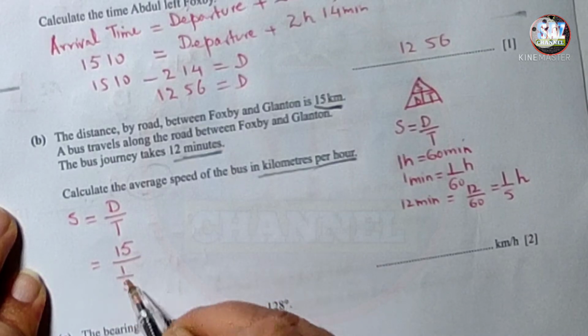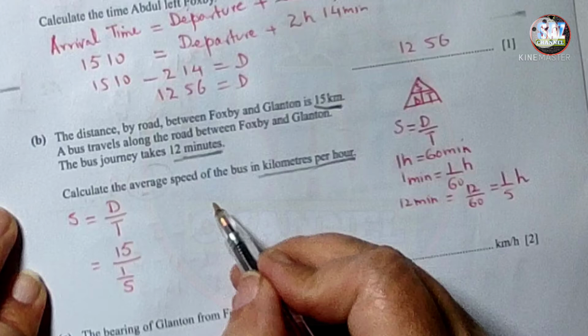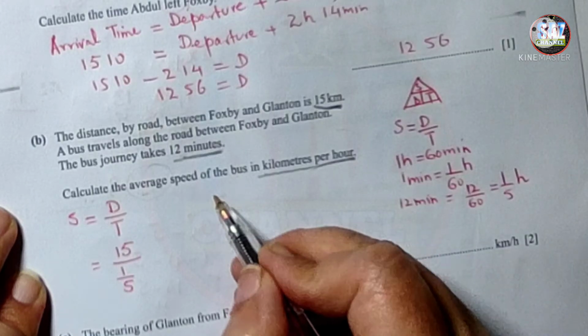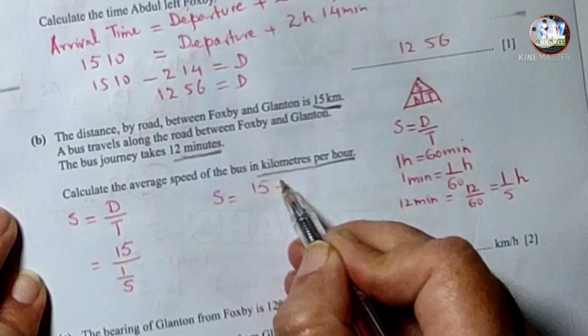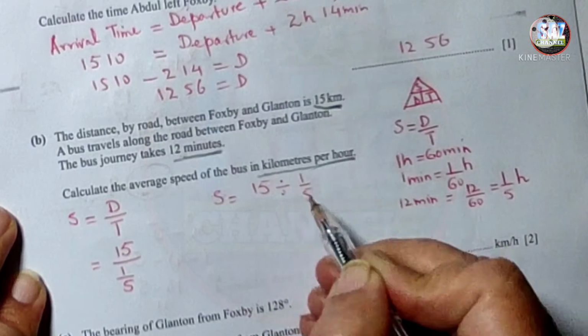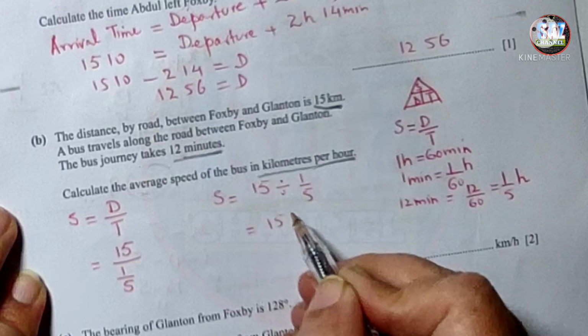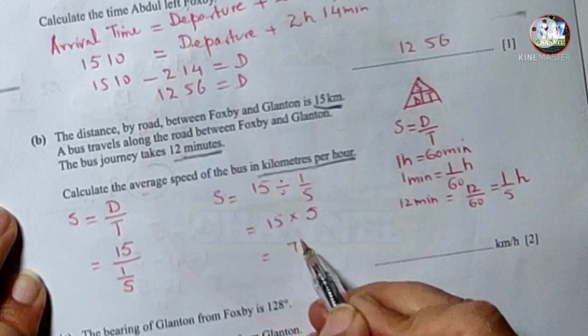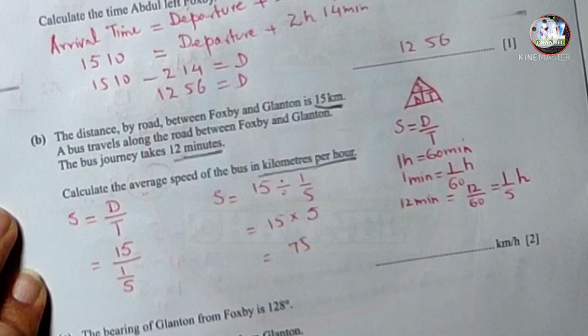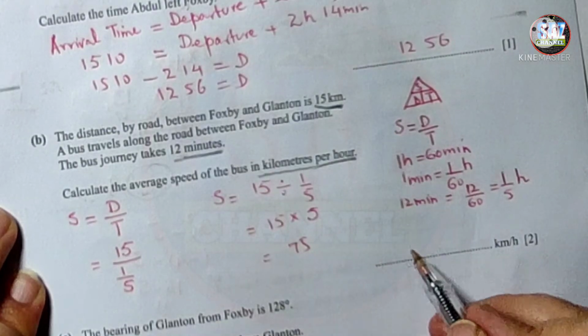1 over 5. So I hope my students are familiar with how to deal with such situations: divided by 1 by 5, now I have to take the reciprocal. 15 multiplied by 5, and the speed is 75 kilometer per hour. Okay, I hope this question is really easy for my students.